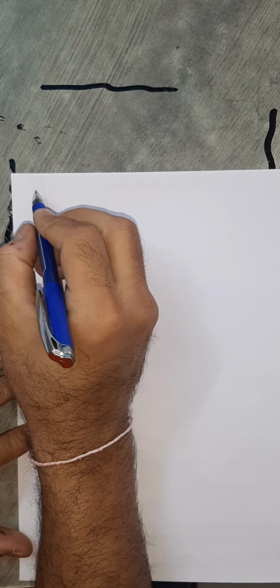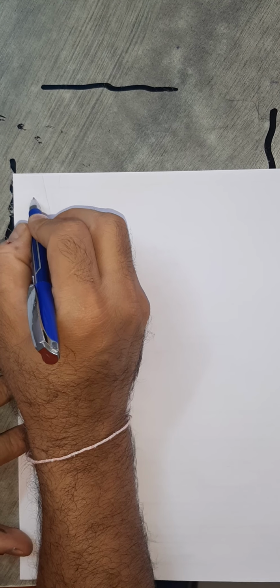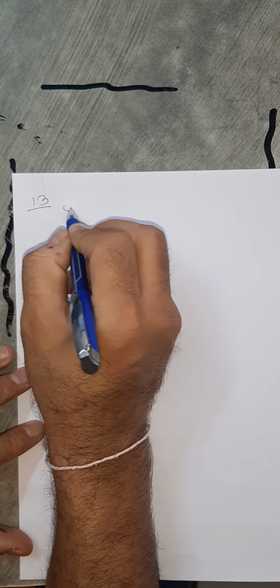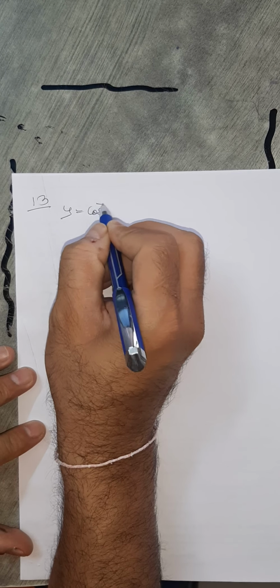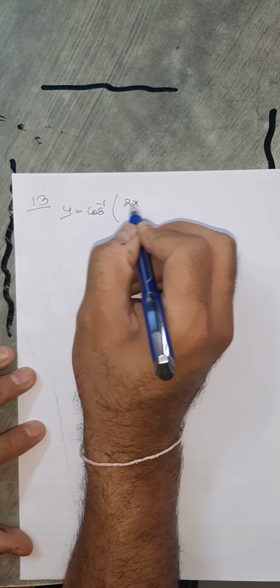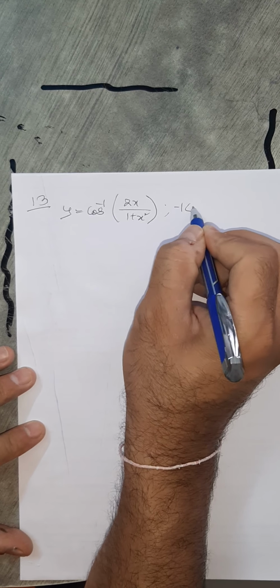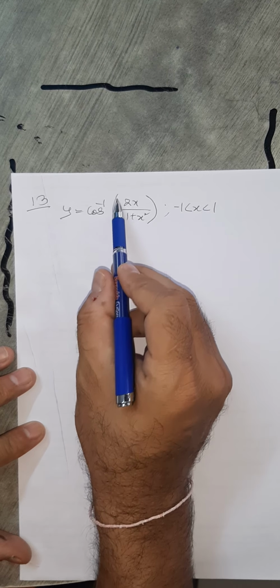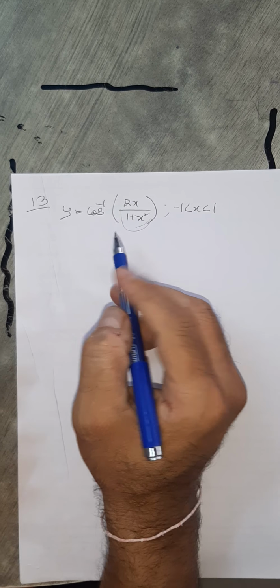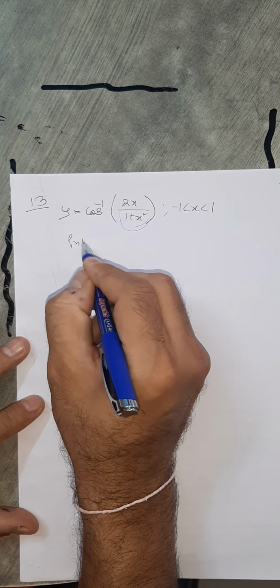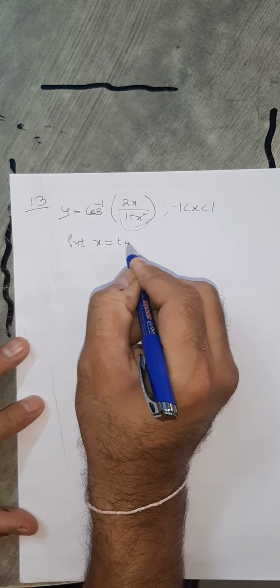Next, question number 13. y equals cos inverse of 2x upon (1 plus x squared). You must have realized here that this is the formula of sine 2 theta. So put x equals tan theta.